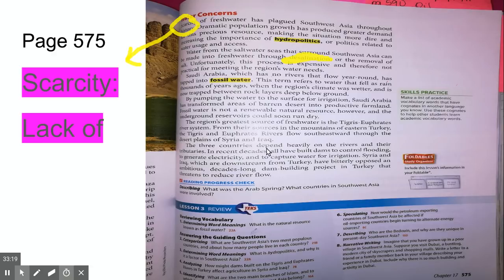The 3 countries that they're talking about are Turkey, Syria, and Iraq. So these 3 countries depend heavily on the rivers and their tributaries, which are just little baby rivers that go off of the main river. In recent decades, all have built dams to control flooding, generate electricity, and capture water for irrigation. Remember this picture over here.